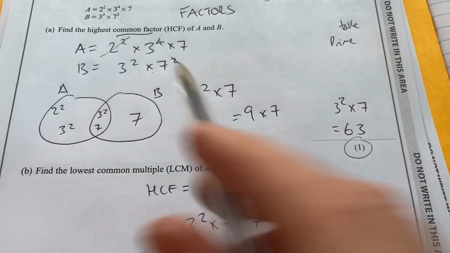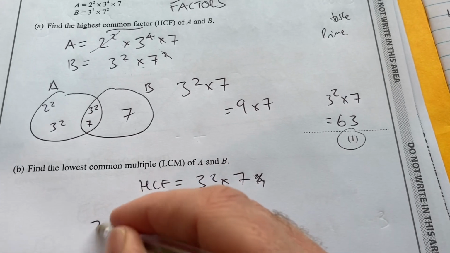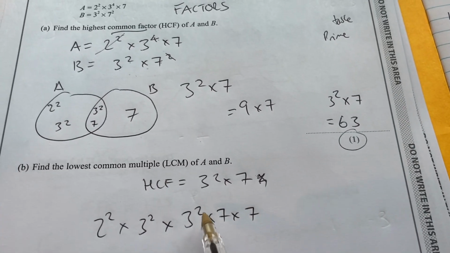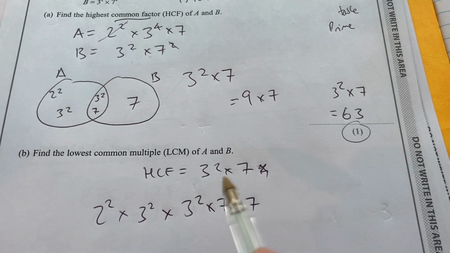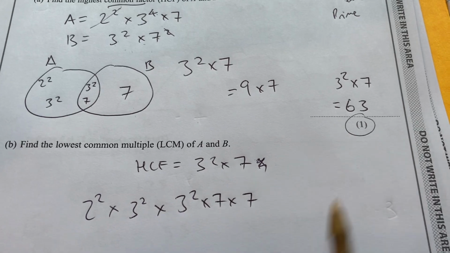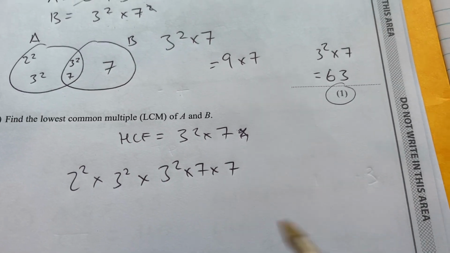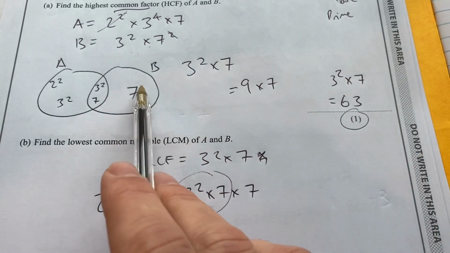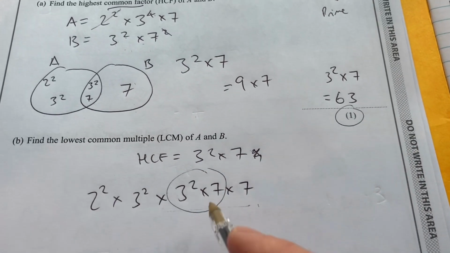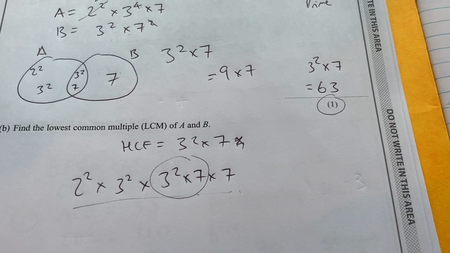Whatever else makes up A would be another 3 squared and a 2 squared, because the lowest common multiple is multiplying those two, A times B, without any repeated common factors. So I've got that highest common factor, and that 7 there would make the B, and 2 squared times 3 squared would give us A.